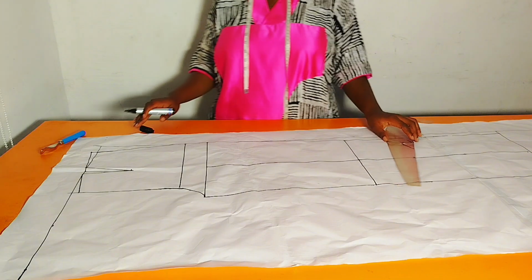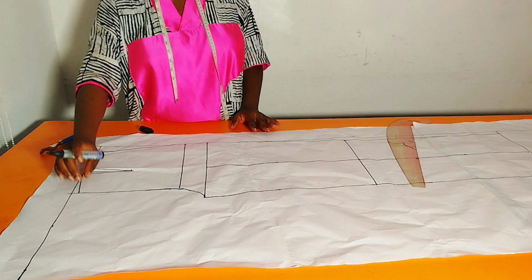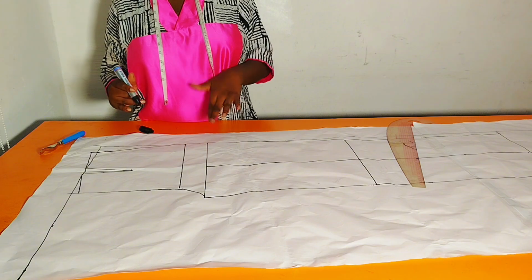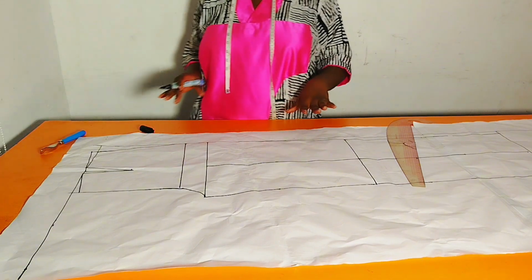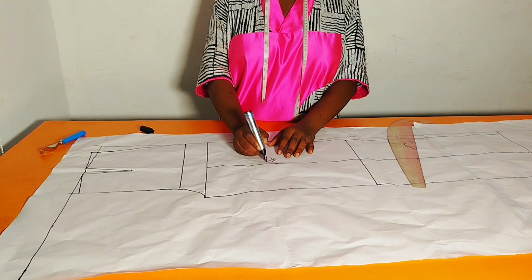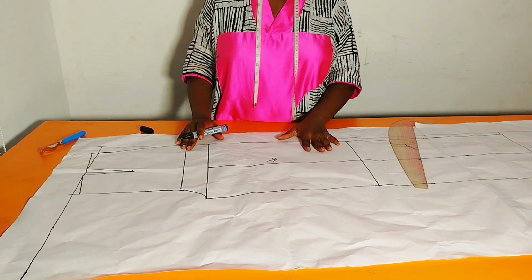So that's what I'm talking about here. When after joining your trouser, you see that the center of the waist will lay flat on your body and be well fitted. So this is our front pattern for our basic trouser pattern.